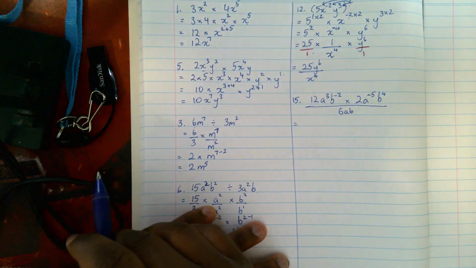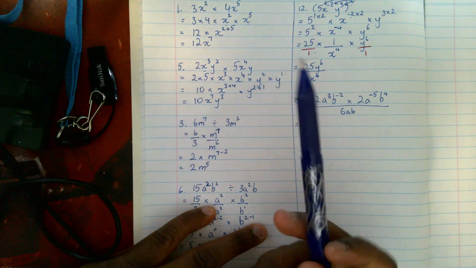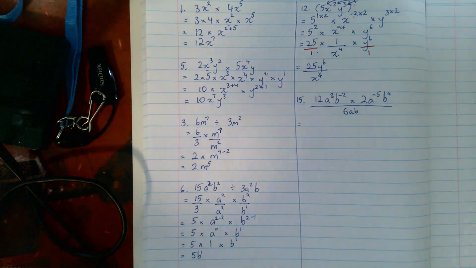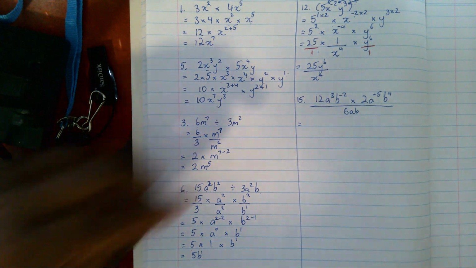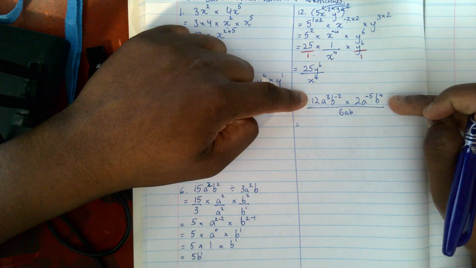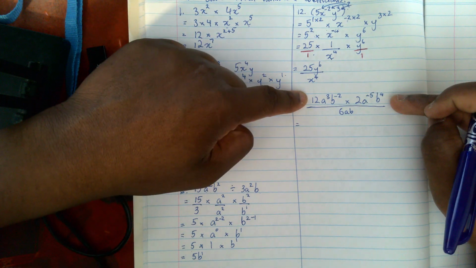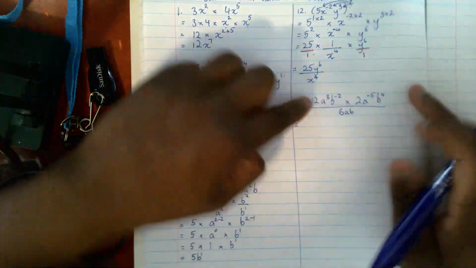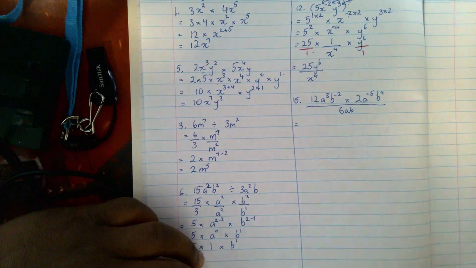Alright, again, when you see a question like this, you have to ask yourself, what do you do first? The multiply or the divide? You know from BOMDAS we do multiply first. So we're going to worry about the top, the numerator. Like we did over here and over here, we're going to multiply the coefficients together.